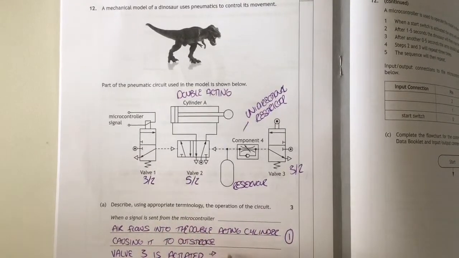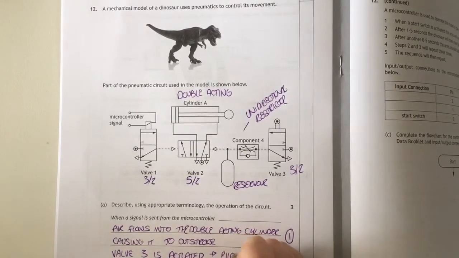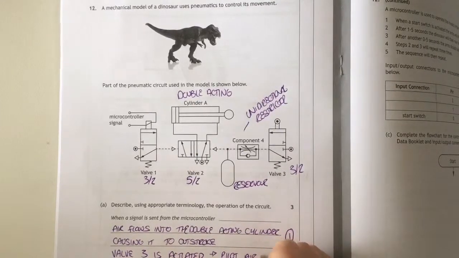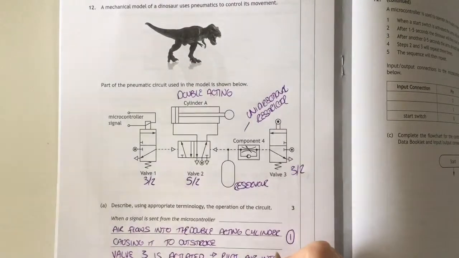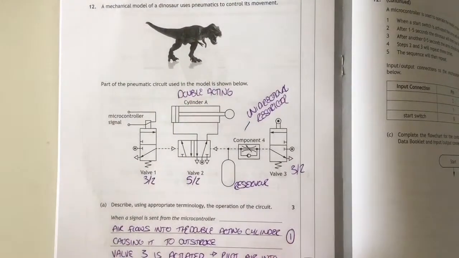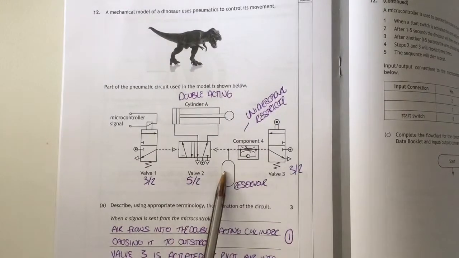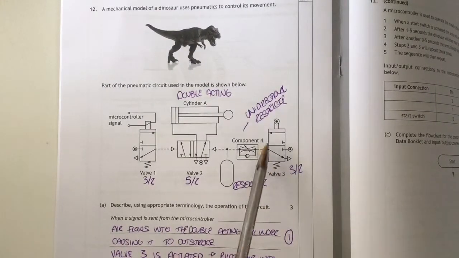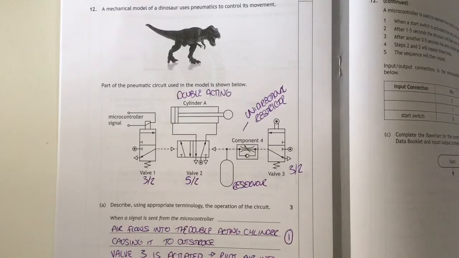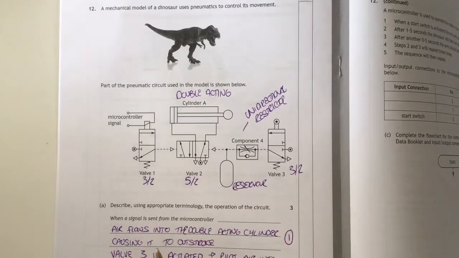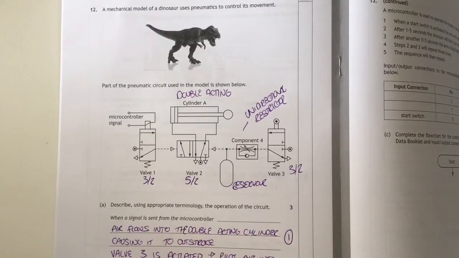And then you've got pilot air into, you can either mention component 4, the reservoir, or you can say the air flows into a time delay. I would personally say that it flows into the unidirectional restrictor and the reservoir.